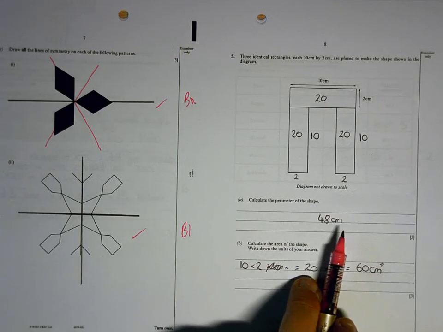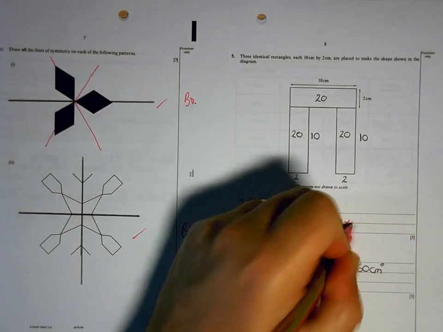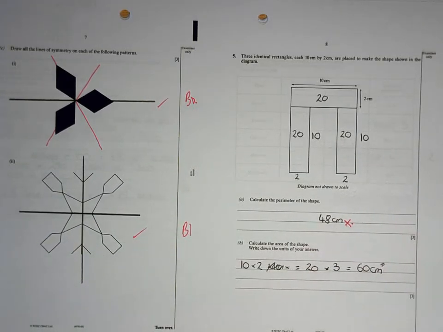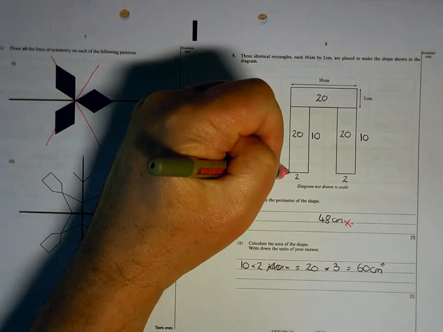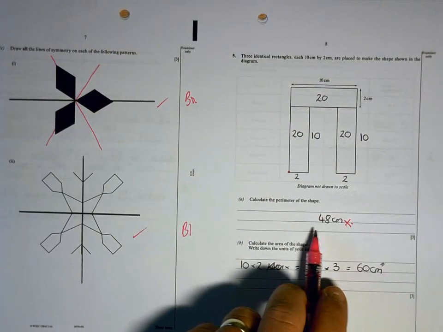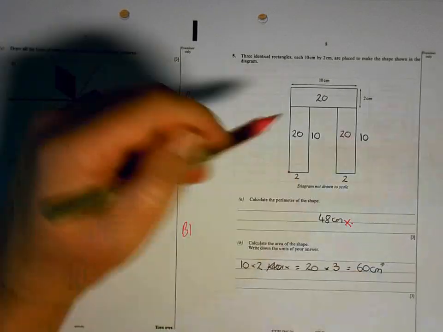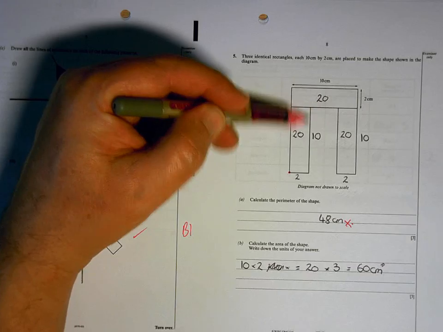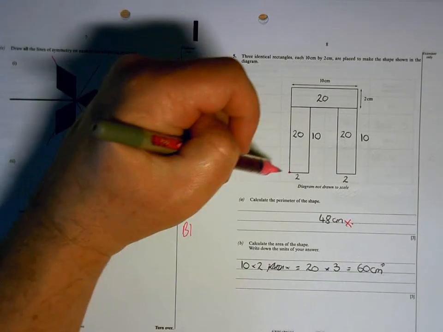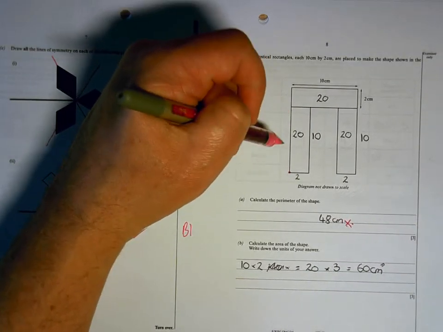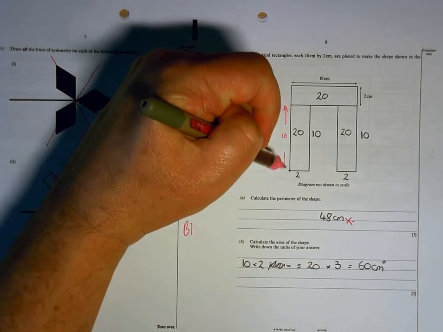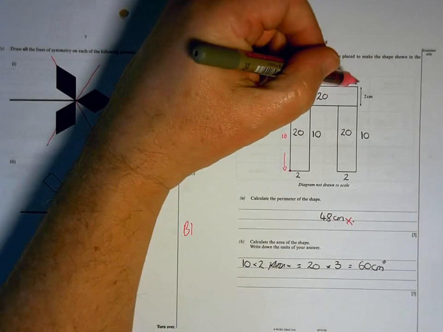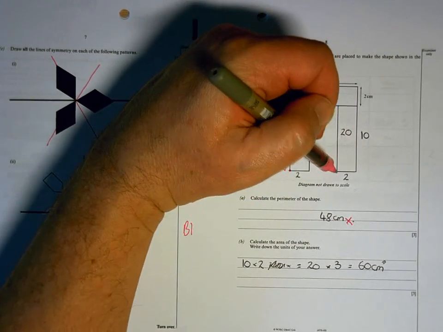The perimeter of this shape is not 48, and you aren't showing me a method for calculating that distance. So what you need to do is show on your diagram what you're doing to get that perimeter. Now, perimeter is the distance you would walk if you followed the outside of that shape all the way around. So you know that that is 10 to there, and that is 2. So you'll be doing 10, add 2, add 10, add 2, add 10, add 2.